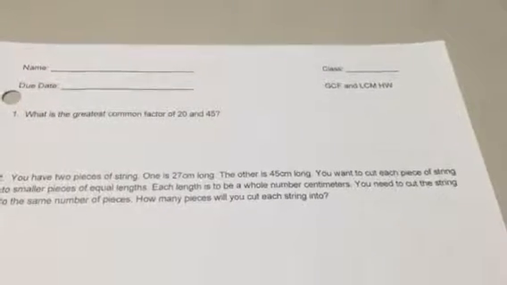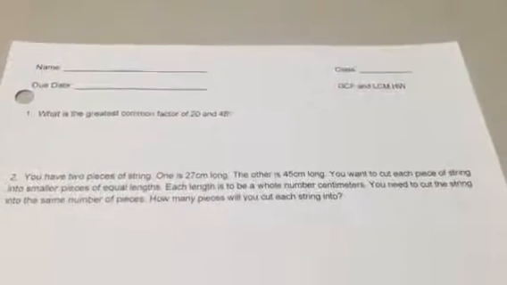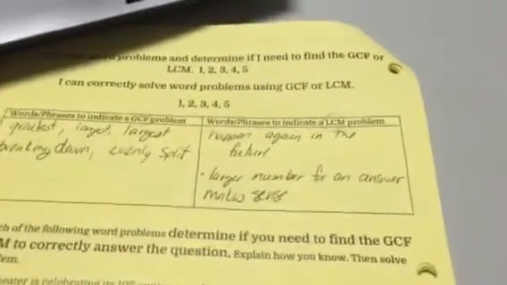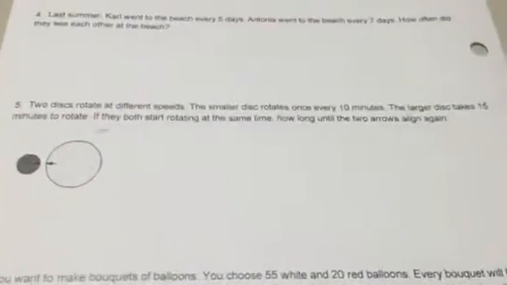This is the GCF and least common multiple homework. A couple kids asked if we could do a couple word problems. So I have my notes right next to me on least common multiple and GCF that we did today. I'm going to go to the back of our worksheet and look at number 5.